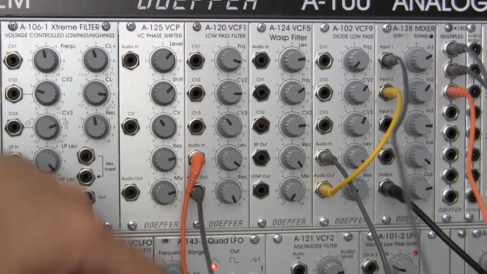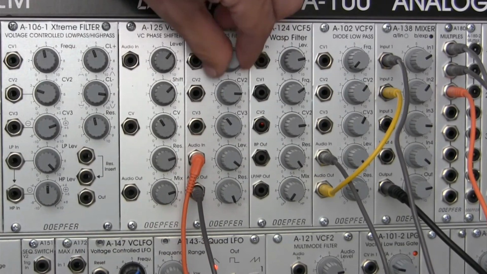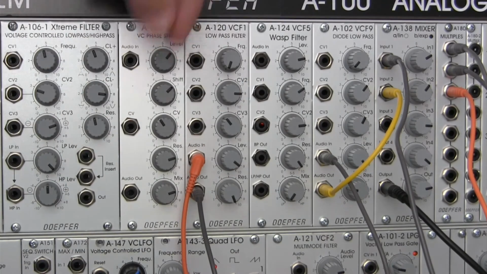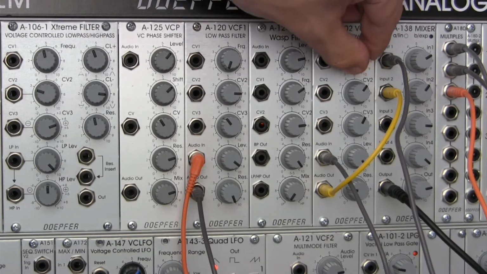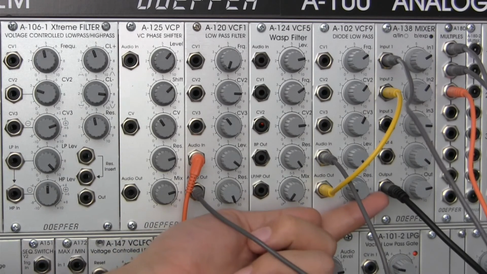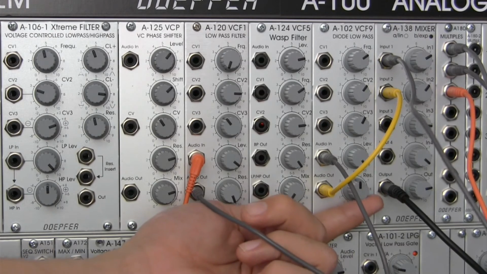Let's actually compare that before we go to the next one. So I'm going to turn the cutoff all the way down, and let's go back to our diode example. And you can hear that this one is a little more distorted and saturated, coming at you, sort of in your face a little bit. High level of resonance possibilities with this one.